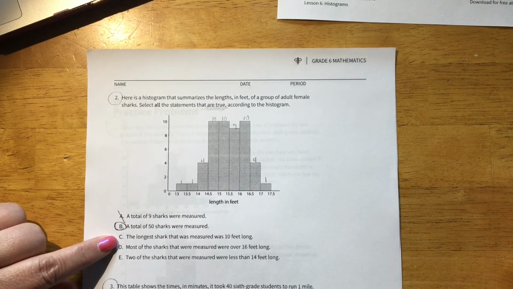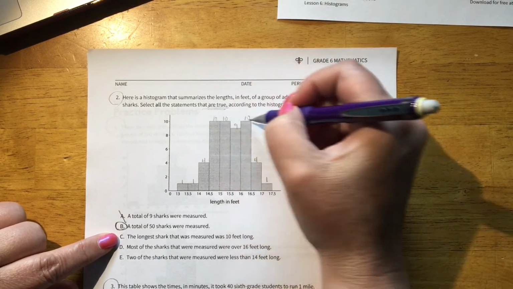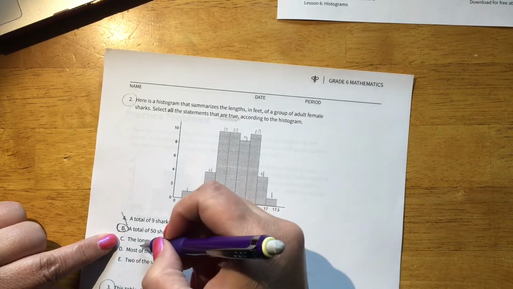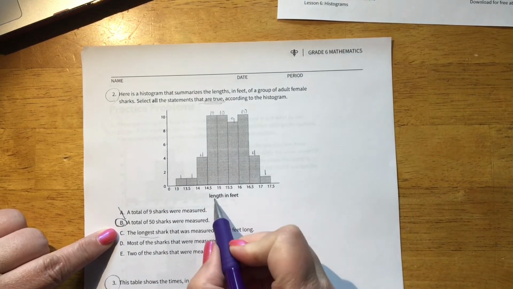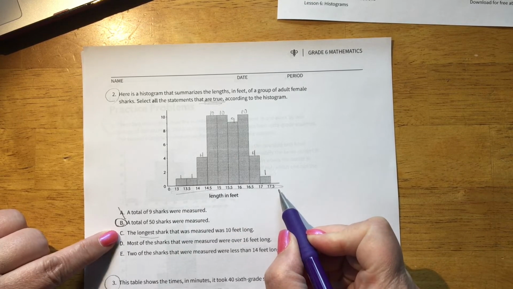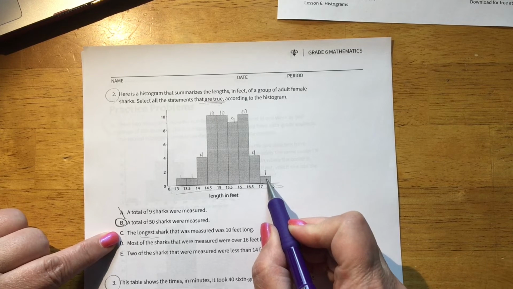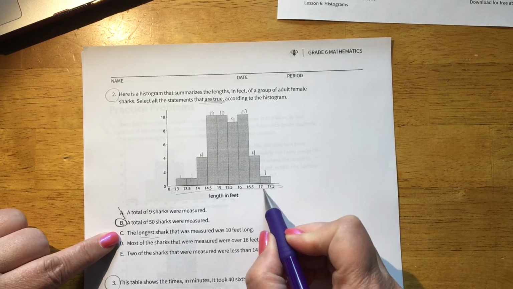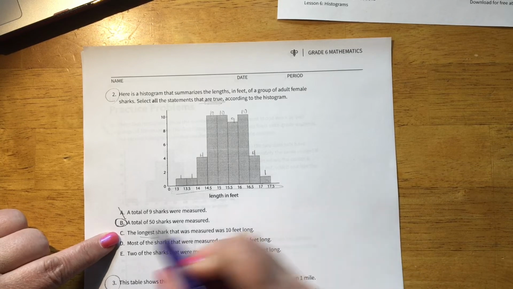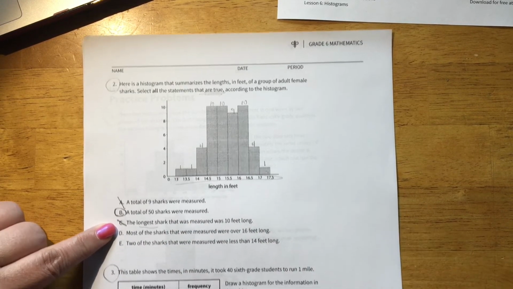Okay. C, the longest shark that was measured was 10 feet long. I know where they're getting the 10. The 10 is my tallest bar. But is that the longest shark? No, because the lengths in feet are these numbers. So is the longest shark 10 feet long? No, this longest shark is somewhere between 17 feet and 17 and a half feet long. So that is definitely not true. Okay? Part D.